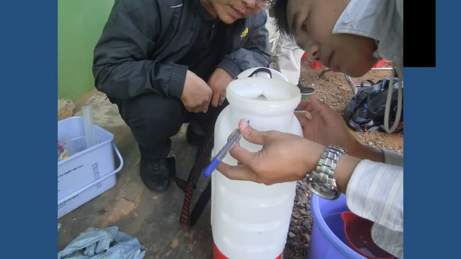Okay, so this is in Vietnam, a project on dragon fruit, and you can see there's a sprayer there, and he has a marker in his hand, and what he's doing is marking the level of the water inside the tank. Okay. Next slide, please.